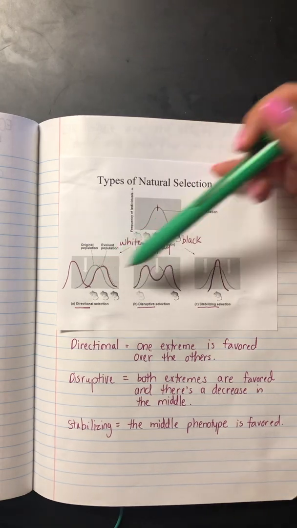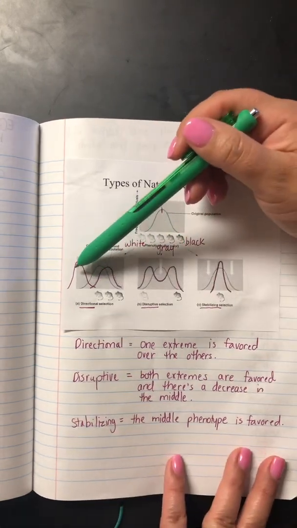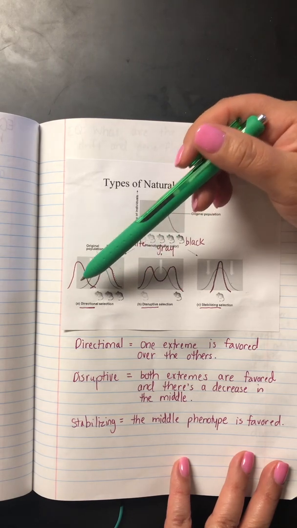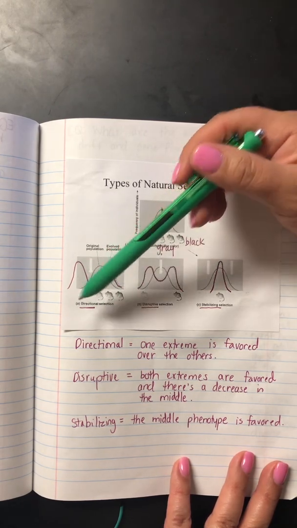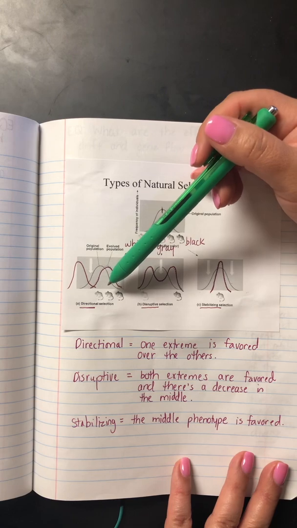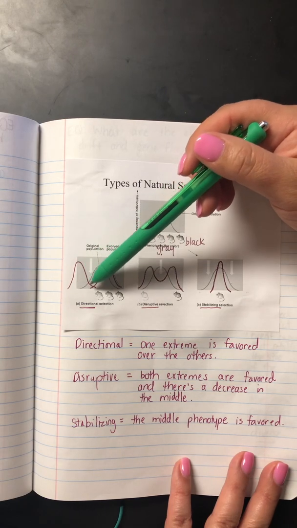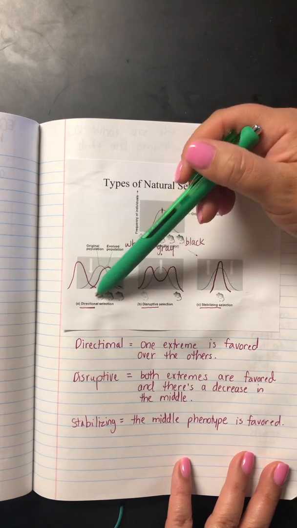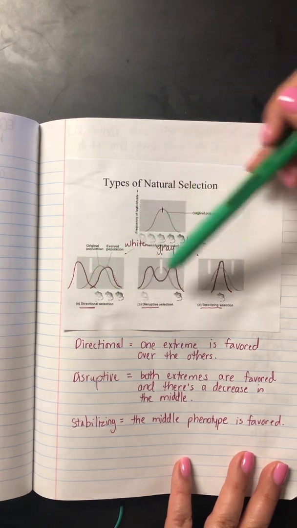So the difference between directional and disruptive is that in directional, only one is favored over the other, either being white or being black. Like if all the rocks were white, then it would all of a sudden be very beneficial to be white colored, and then the black would decrease and so would the gray. So you would see a shift towards the white. That would be directional selection.